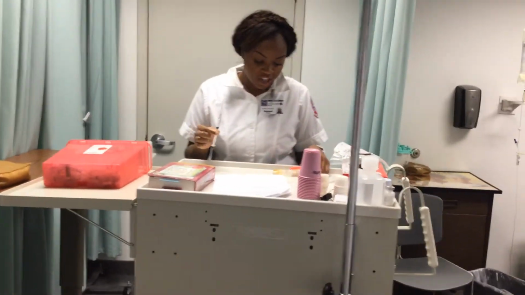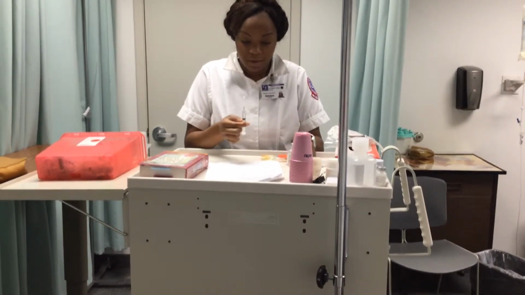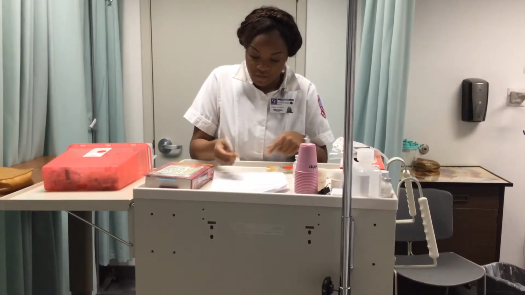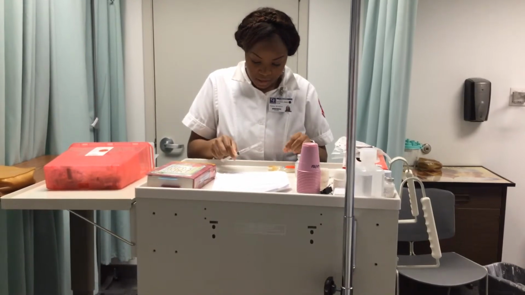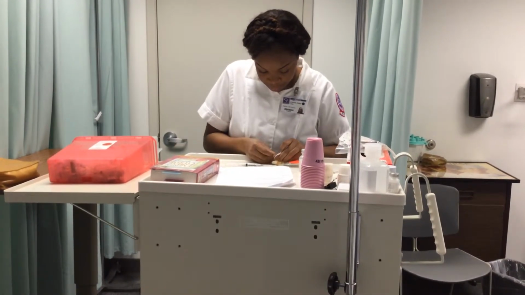I'm going to do my second medication check. I have my gentamicin, which is the 2 mLs that I just withdrew. I'm going to compare with my MAR. Should have taken 2 mLs, and I have 2 mLs. And I'm going to go ahead and add it to my medication.